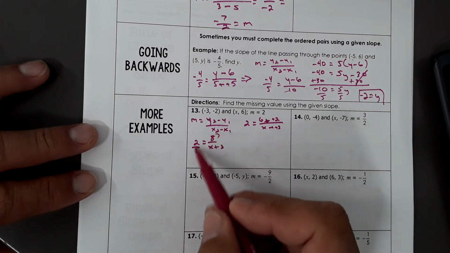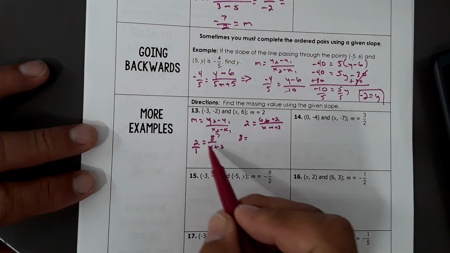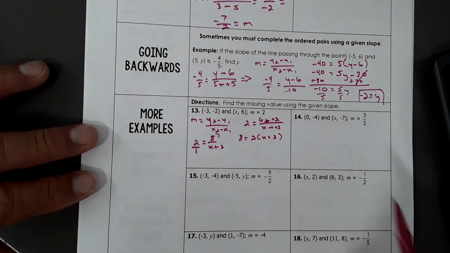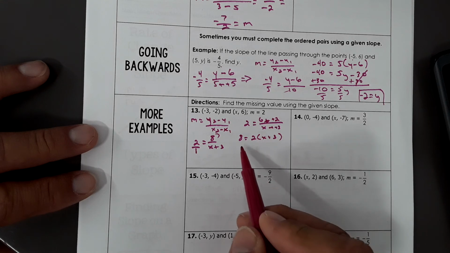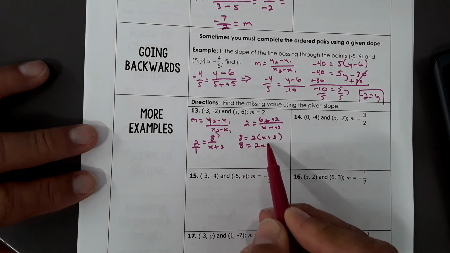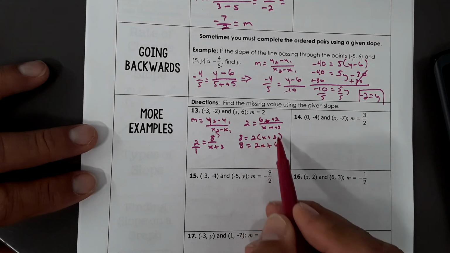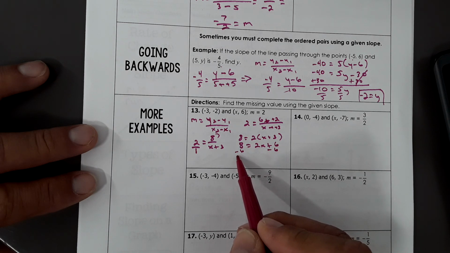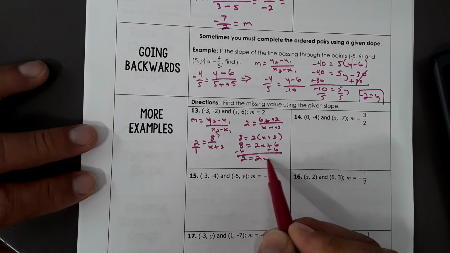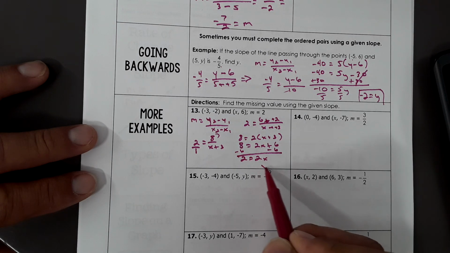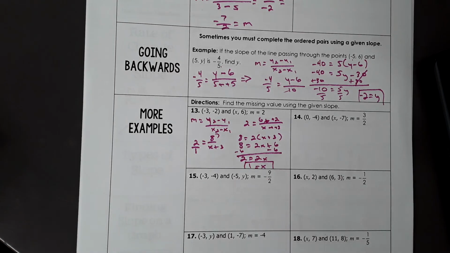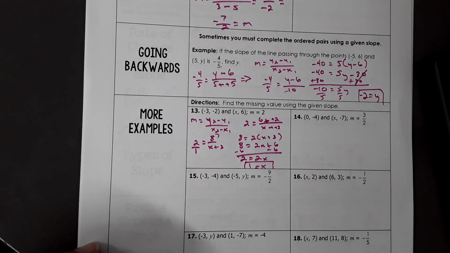So 8 times 1 is just 8, and 2 times x plus 3 would give me that, which means I'm going to distribute. 2 times x and 2 times 3. Take away the 6. When you divide by 2, you get x equals 1, which was the missing number. All right, that is assignment 16.